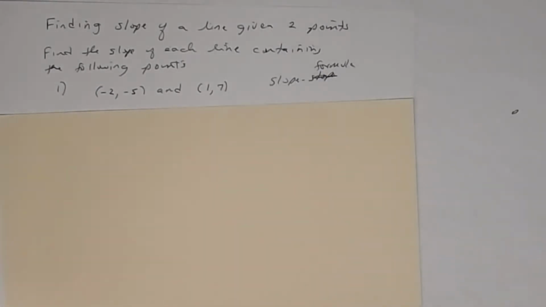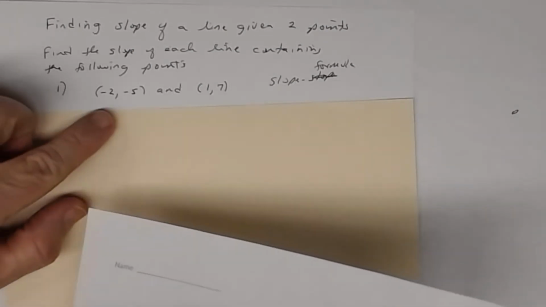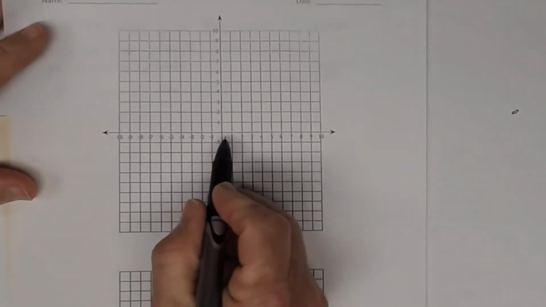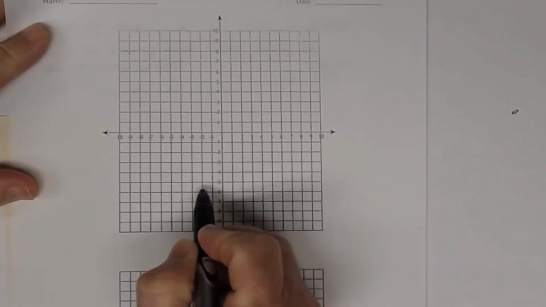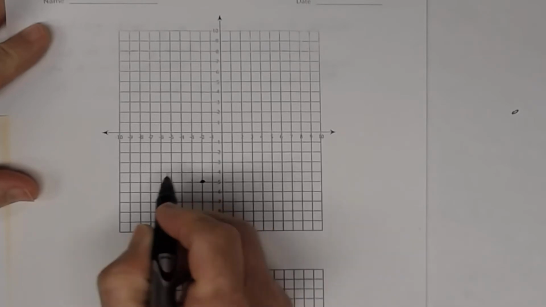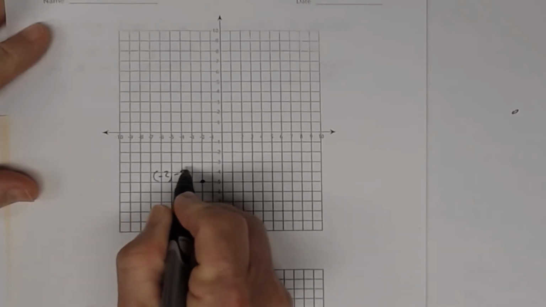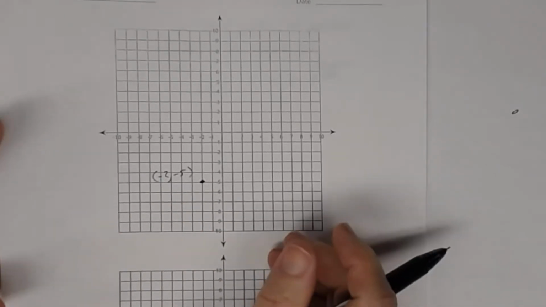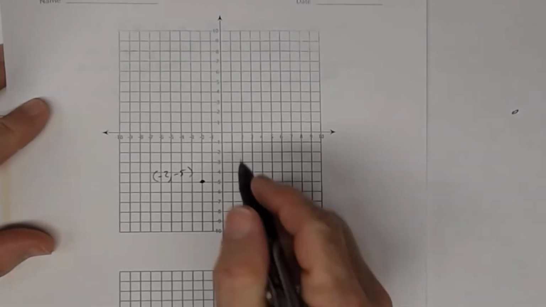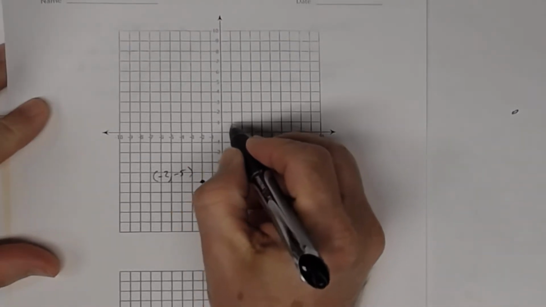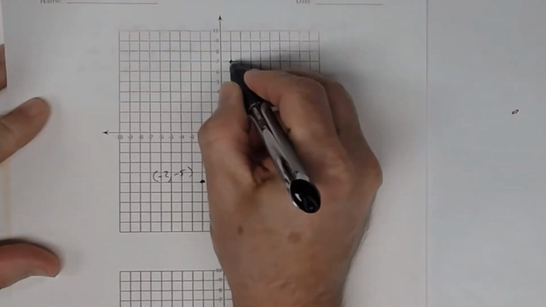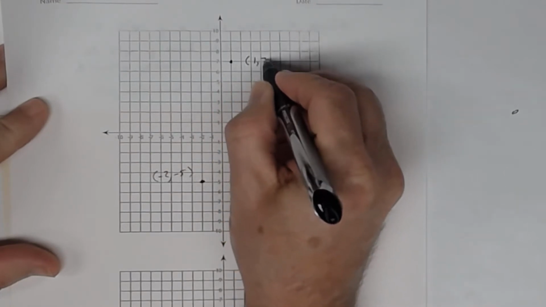All right, so let's look at those 2 points in this coordinate plane. So we have -2, -5, and we have 1, 7. So -2, -5 is here. There's the point -2, -5 right here. And then the other point we said was 1, 7. And so for 1, 7, go to the right one, up 7. And so here's the point 1, 7.